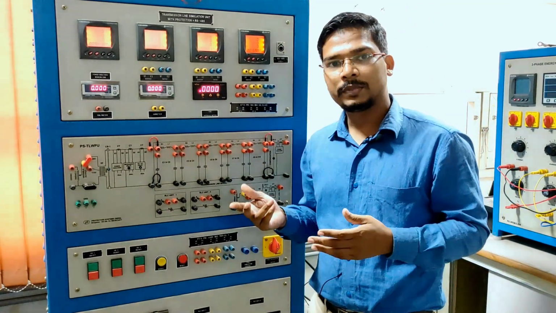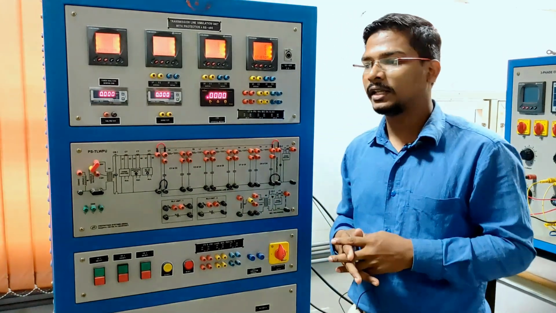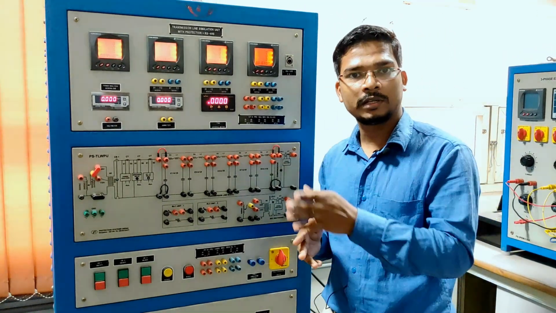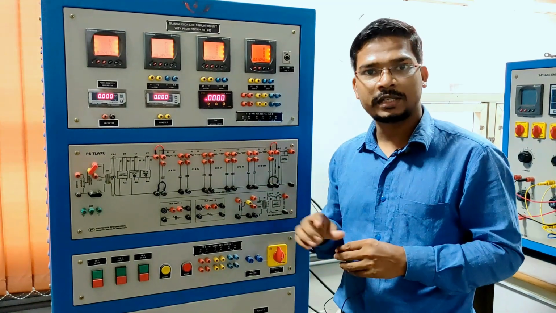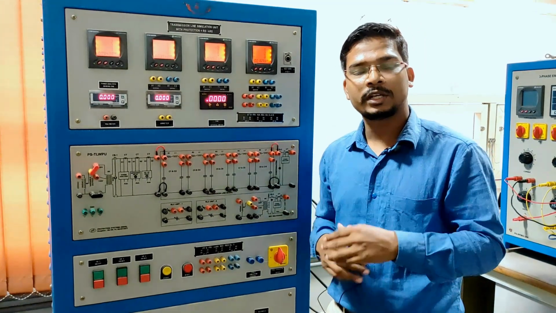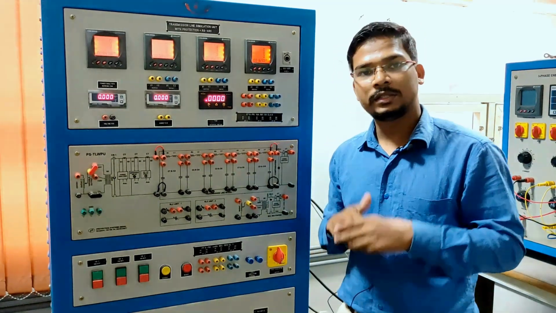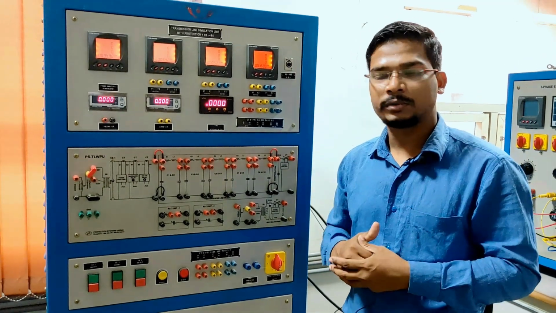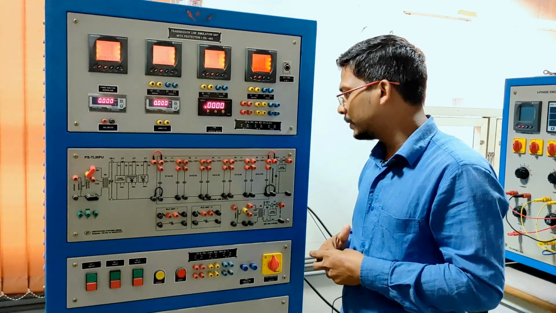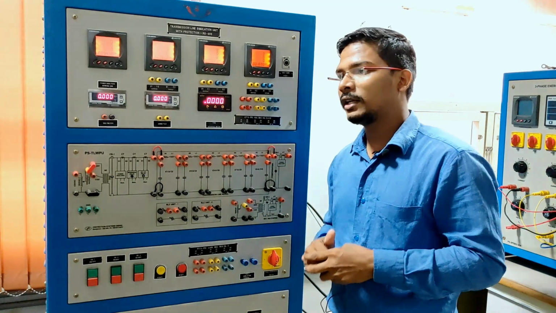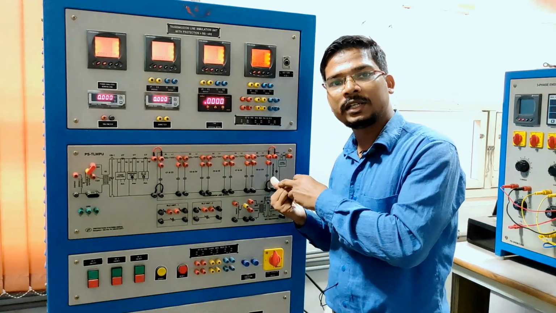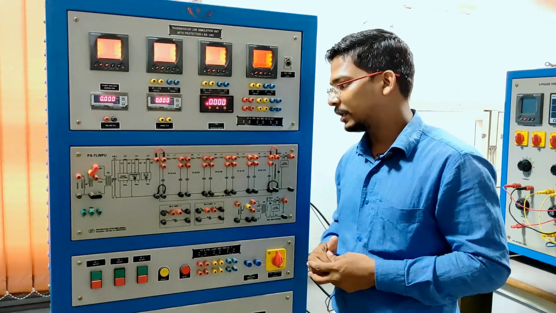Why will that differ? Because as we know, a transmission line has resistance and inductance due to the line conductor, and capacitance due to the line voltage with respect to the ground. Due to that capacitance and the Ferranti effect, without load we get a receiving end voltage more than the sending end voltage.